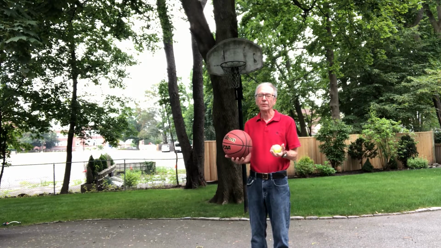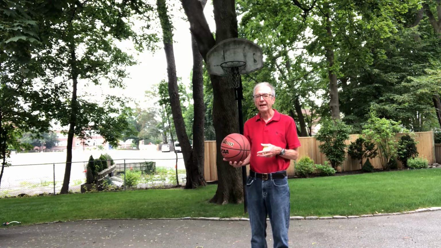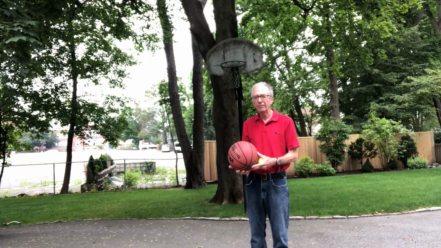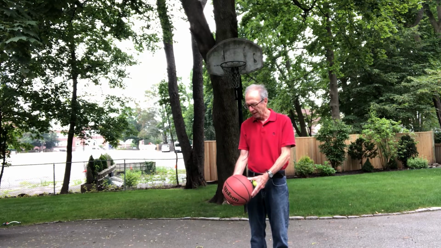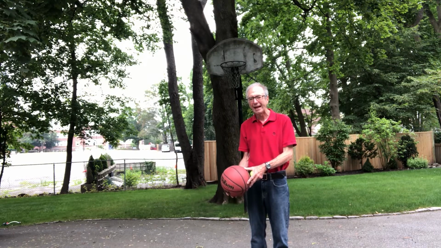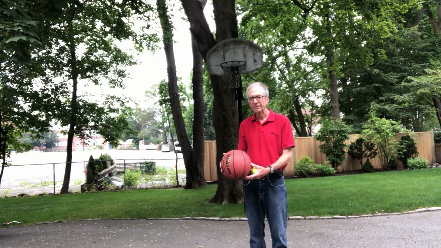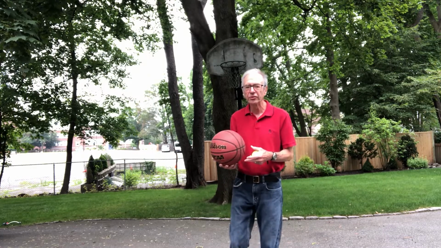Now in reality, of course, that doesn't happen because some energy is dissipated during the impact. And the ratio of the separation velocity, that is the relative velocity between the basketball and the ground immediately after impact, to the approach velocity, that is the closing velocity immediately before impact, that ratio is called the coefficient of restitution.